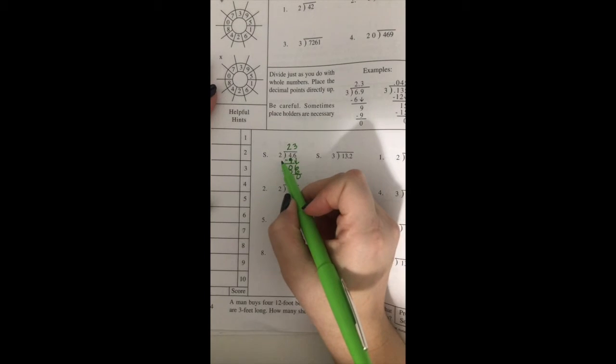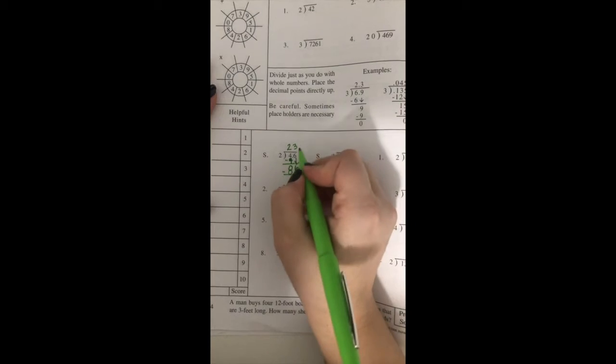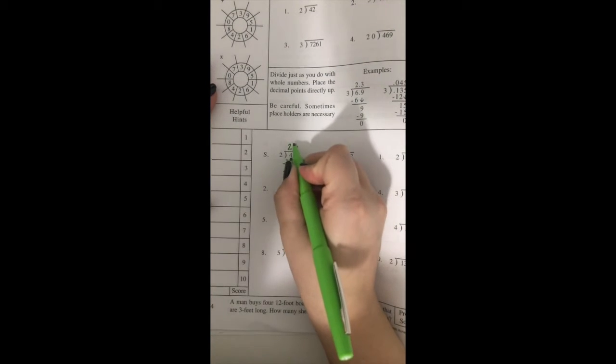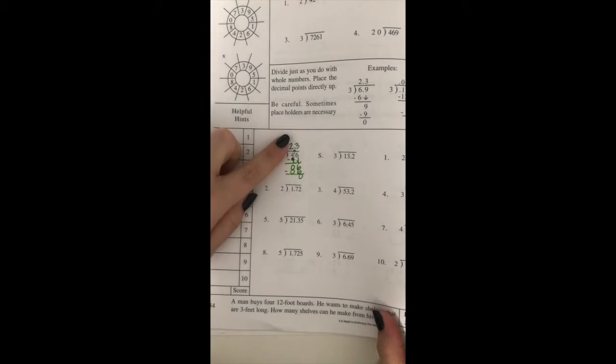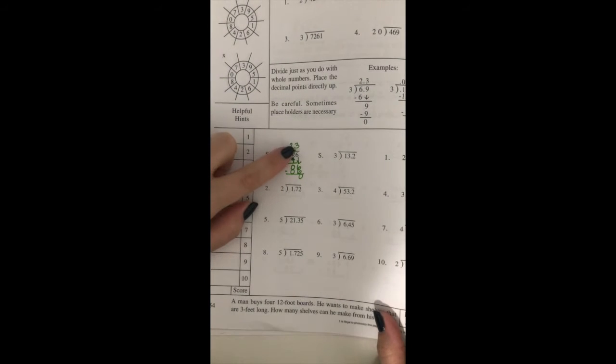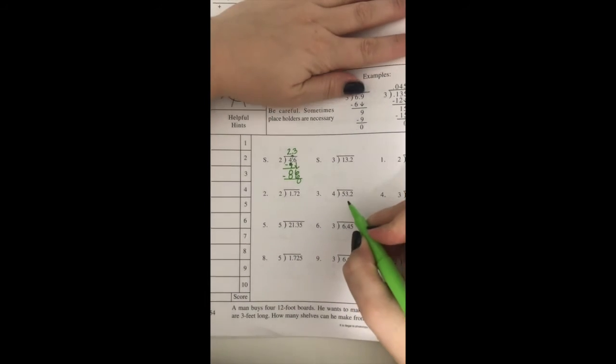So now that we have divided 2 into 4 and 2 into 6, all we have to do is place our decimal straight up. So instead of 23, of course, we have 2.3 because we just placed our decimal straight up. So here, for this sample, we have it going into 3 digits. And we're going to pretend our decimal is not there.